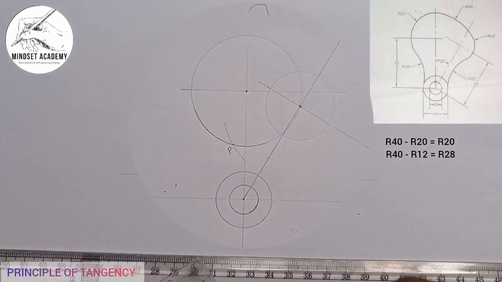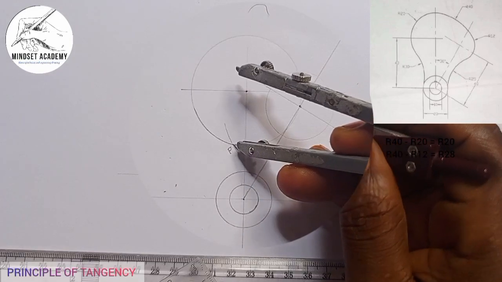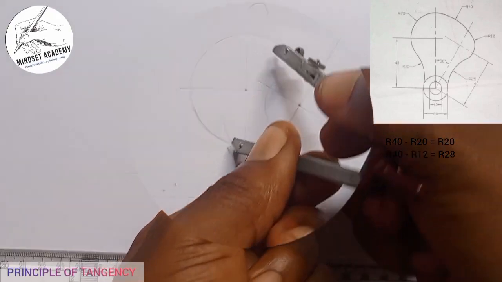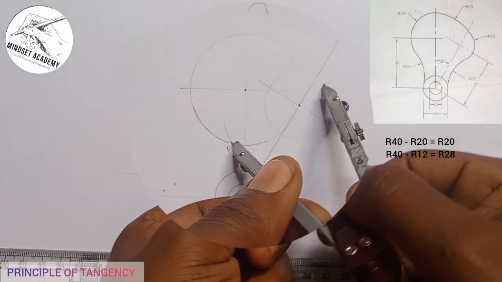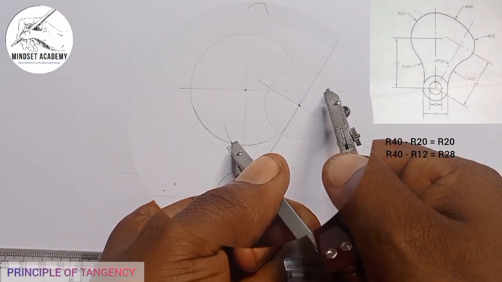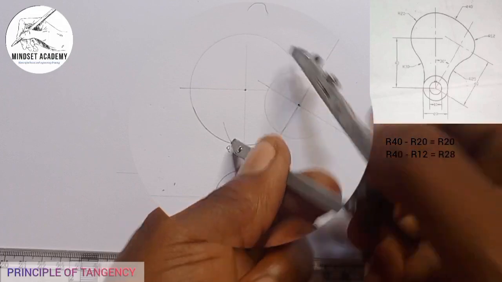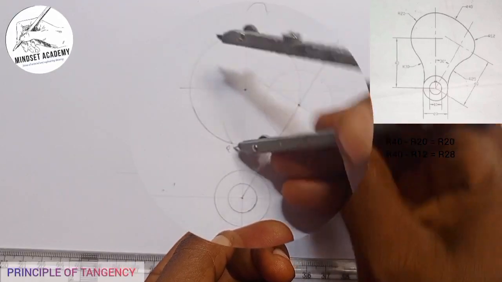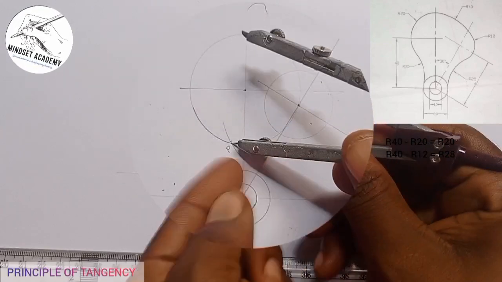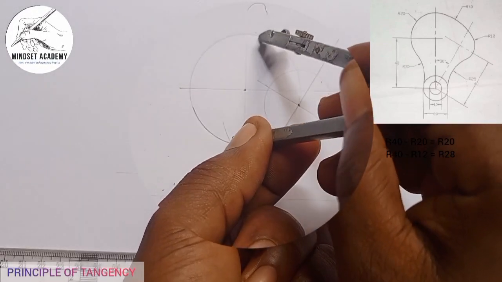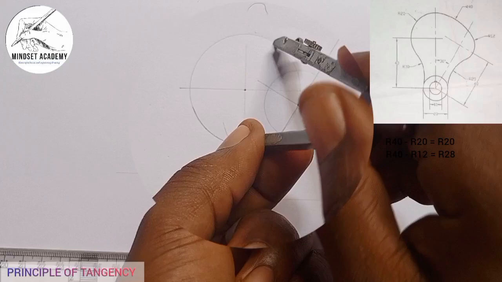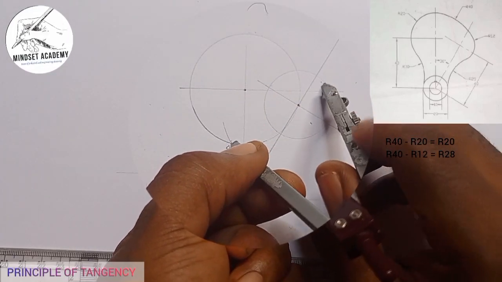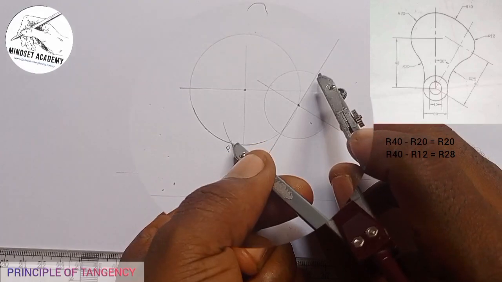So I'll now place it at this point P, right? I'll take it to this circumference here. Then I'm going to join, ensuring that it is tangential to it, right? So I'm going to place it at the center here. You can see that. Then I'll place it there. So I'm going to join to this point here, right? Let's put it here.